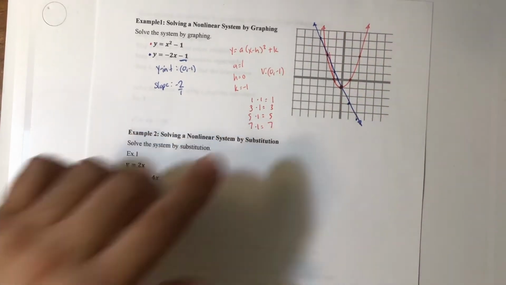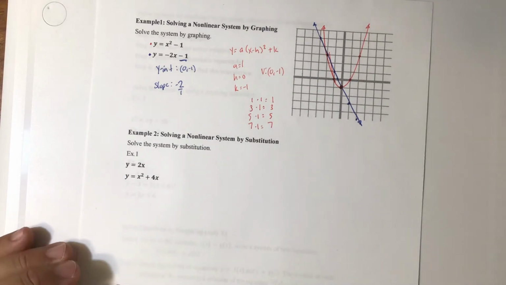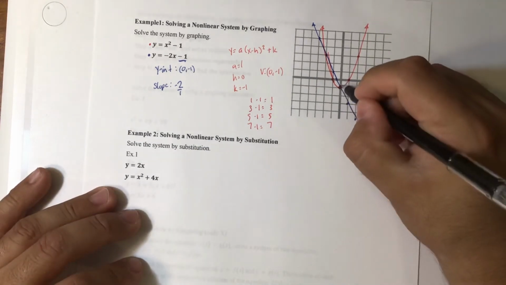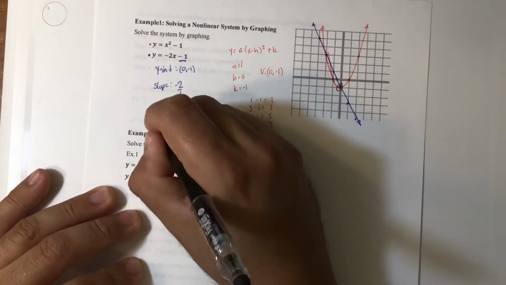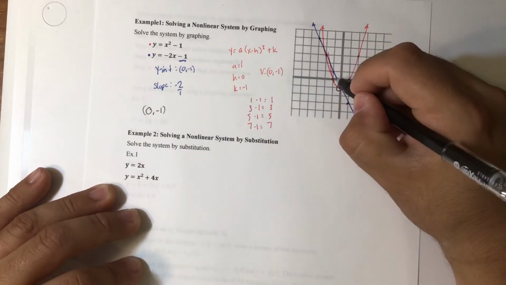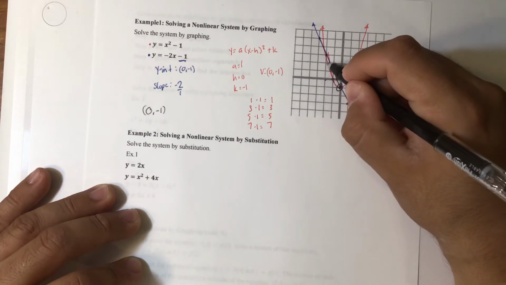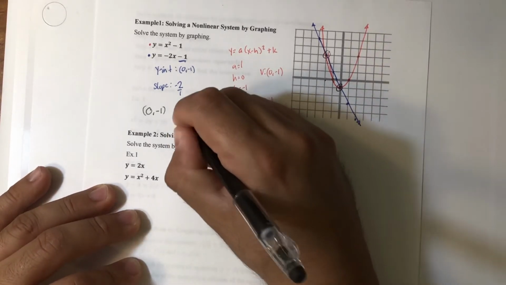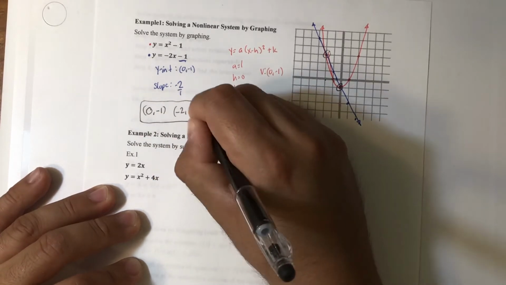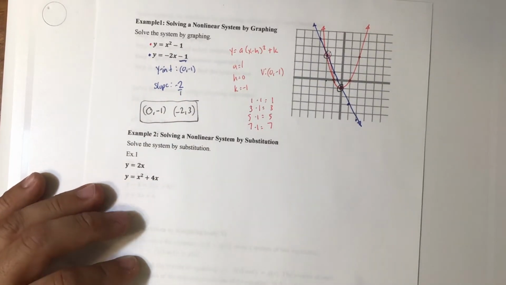And we can see that it intersects in 2 points. So my solutions for this one: they intersect right here at 0, -1. And the second one would be at -2, positive 3. Those would be my 2 solutions right there.